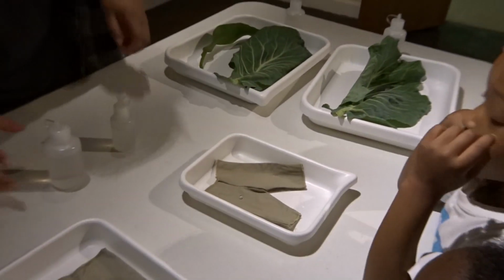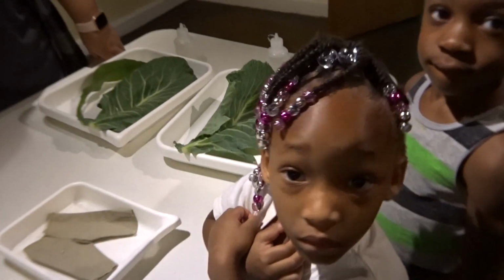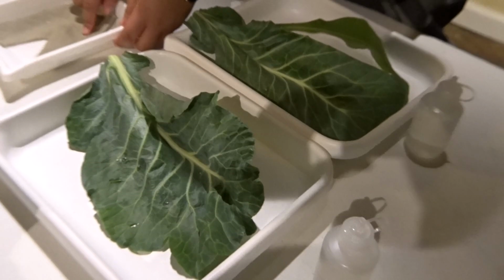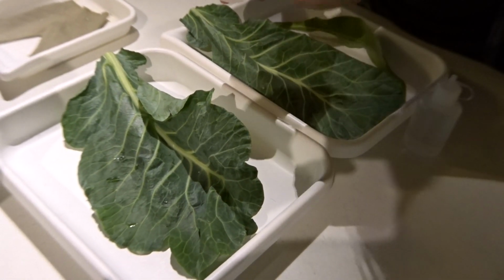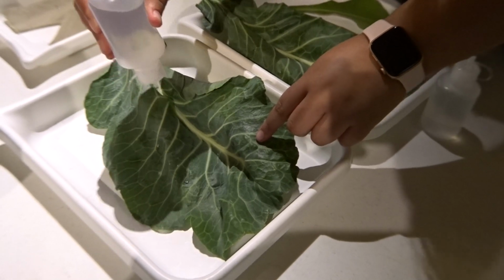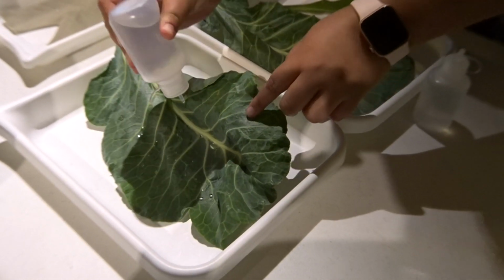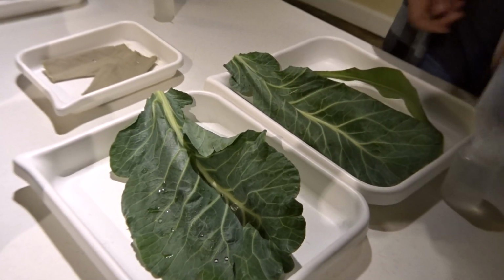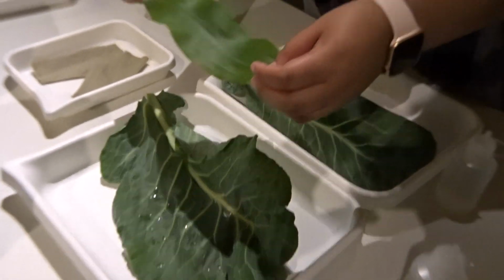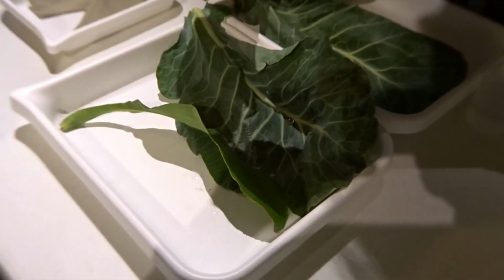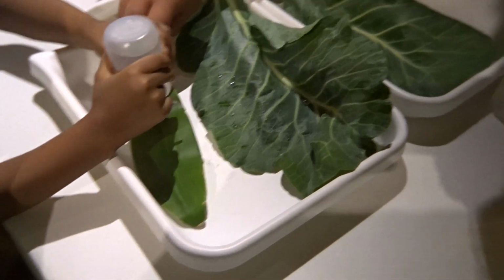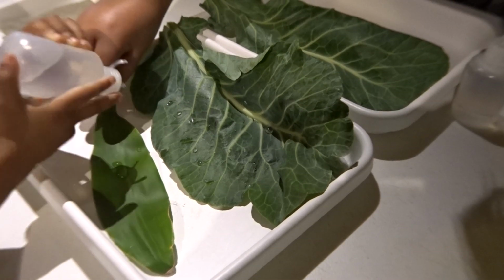Next she's going to use the leafy greens as an example of how nano fabric or nano material works, because the water she's going to drop on there is just going to roll right off of the leaf. It gives the kids another way to understand how nano fabric does not soak up any water. It'll just roll right off. She did say the name of the plant, but I can't remember it. I know one was a collard green leaf.